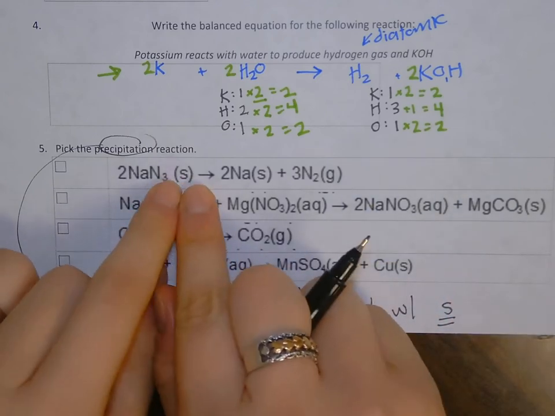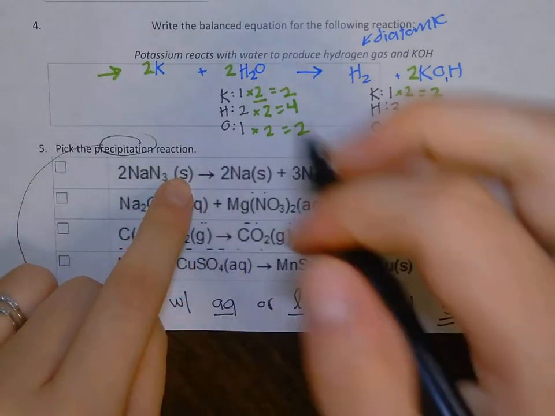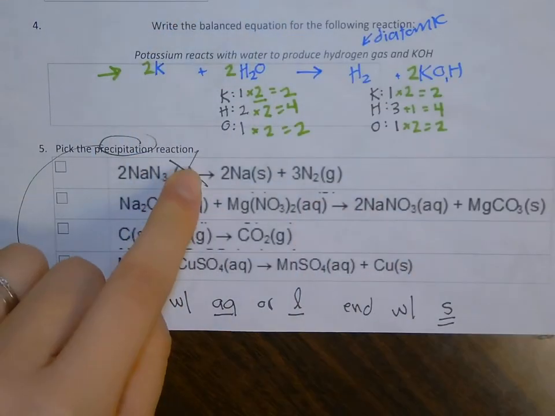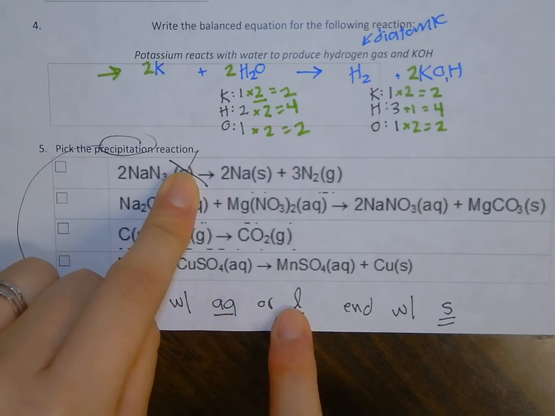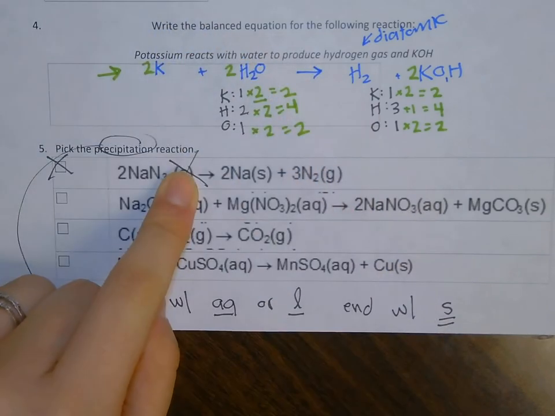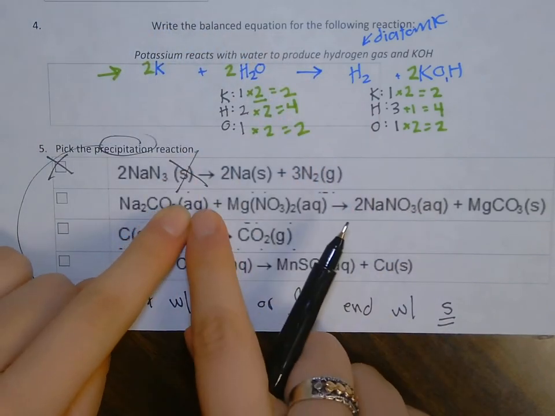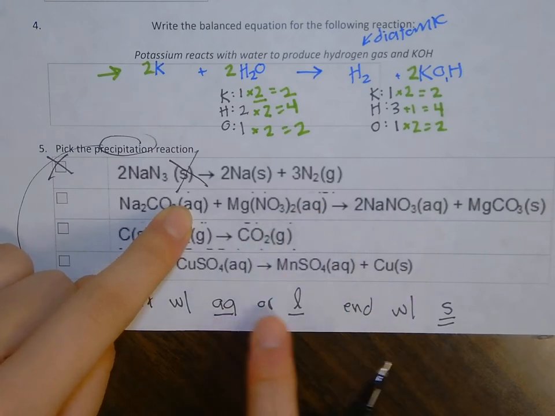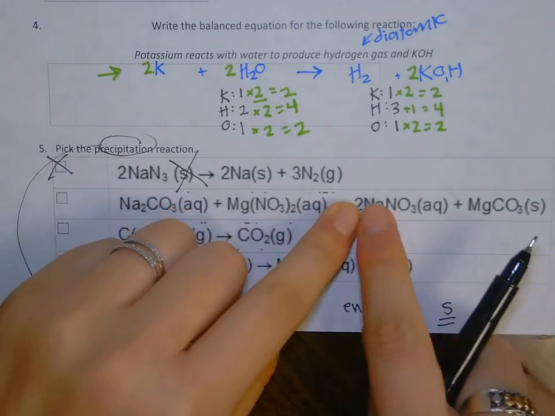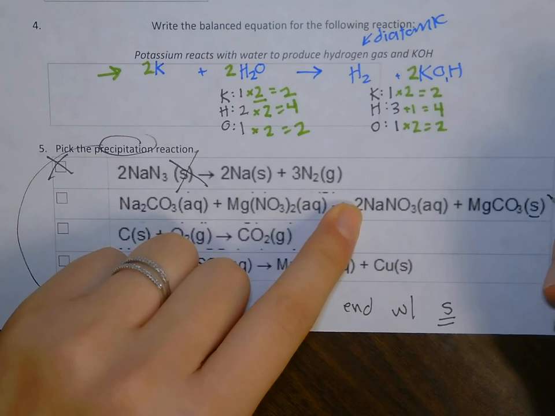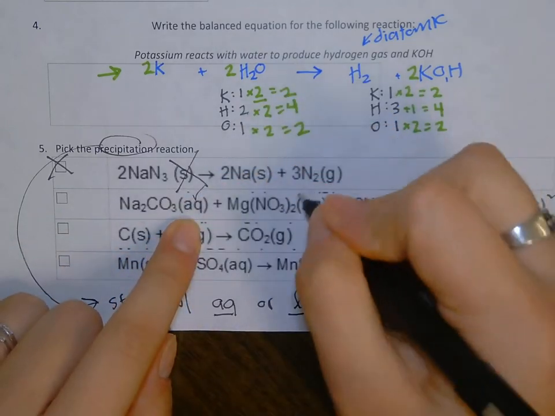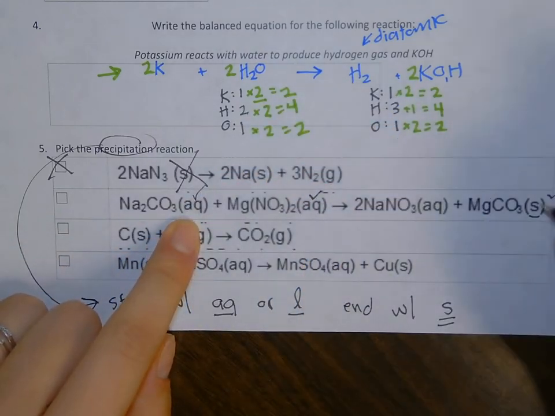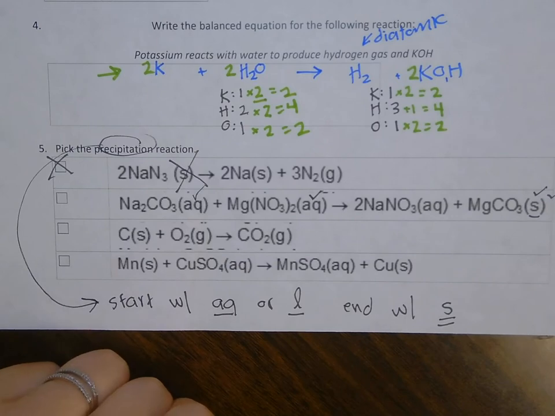I see this one, and this one starts with a solid, so I can automatically say that is wrong because I have to start with aqueous or liquids, so it is not A. B. Aqueous, okay, that checks off, starting with aqueous or liquids, ends with a solid. That checks off. I have only aqueous or liquids, and I have a solid at the end.